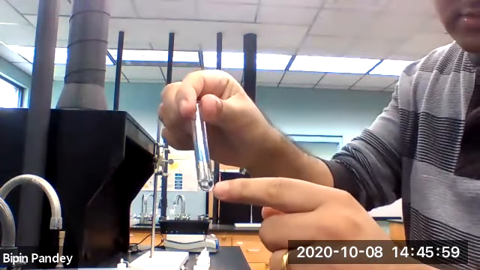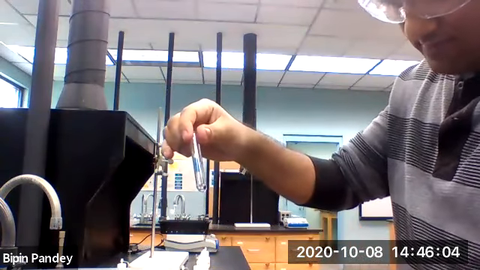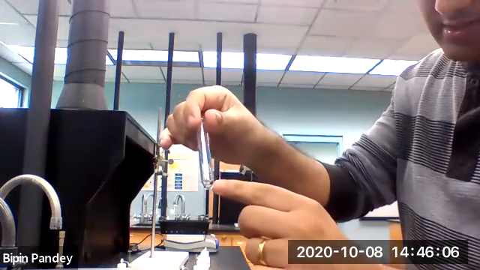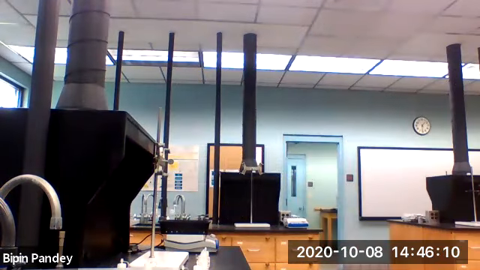Calcium chloride and sodium bromide gave again a clear solution.